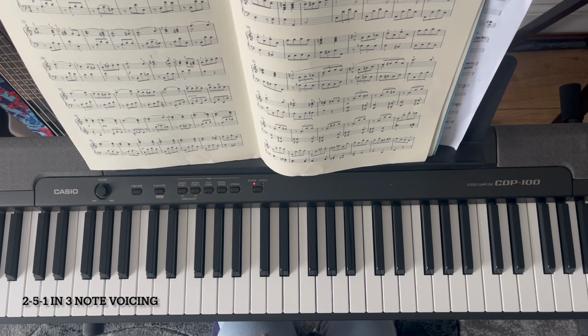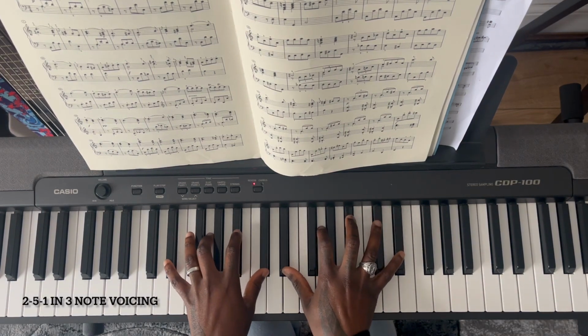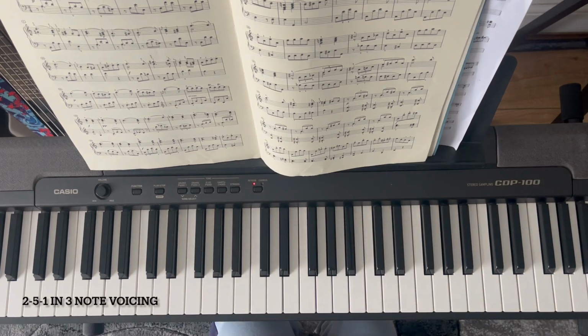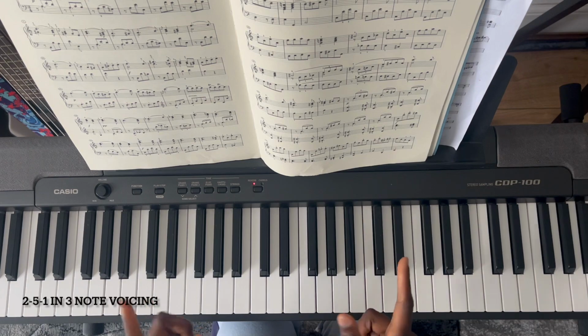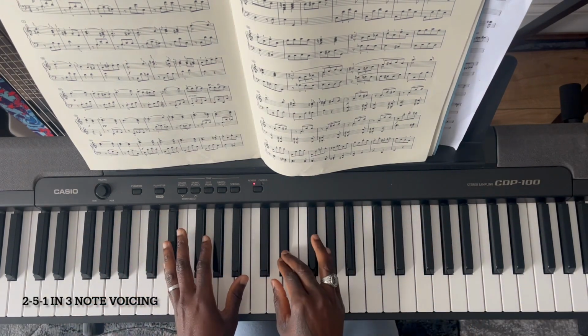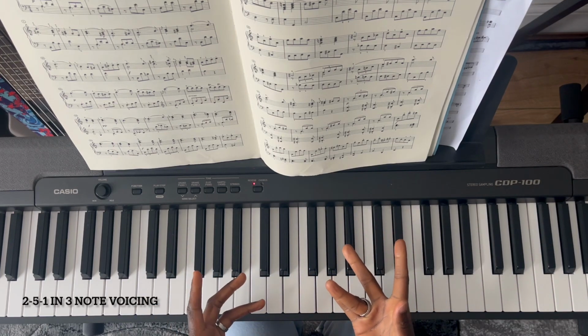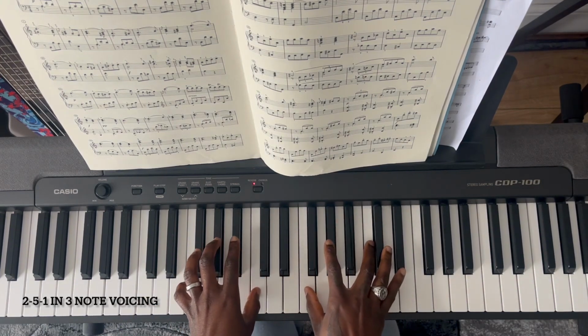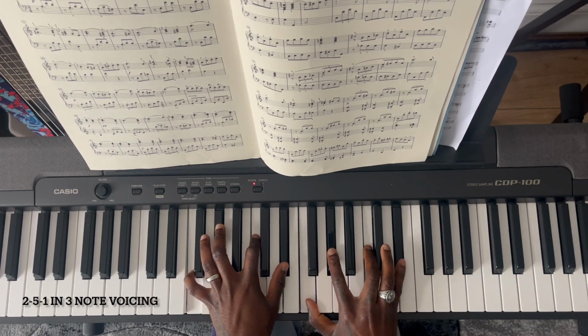So let's do an E flat, right? We're in E flat, sorry. So the 2 in E flat is F, okay? The 5 is B flat, and then the 1 obviously is E flat. So following the criteria that I showed you guys, if I'm playing the 2, which is a minor 7, this is what it looks like.